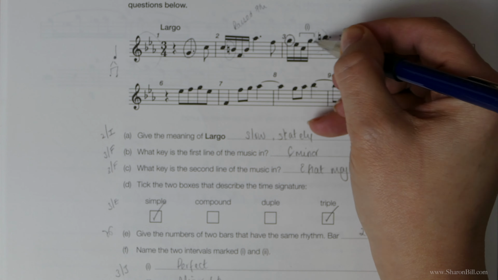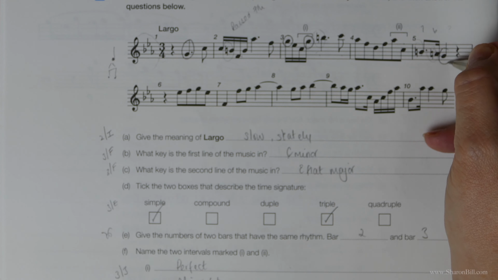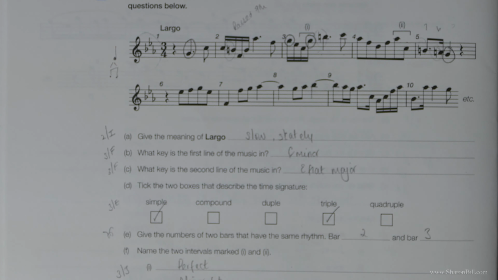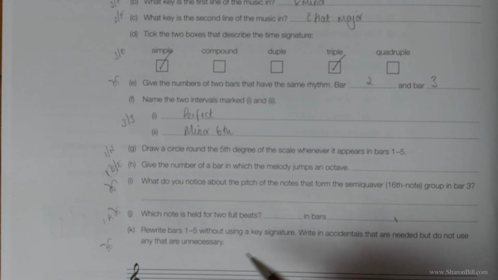There's a G, any octave. There we go. So I've found 4. Just have a last skim through. Yeah, I think that's it. So that's that one done.